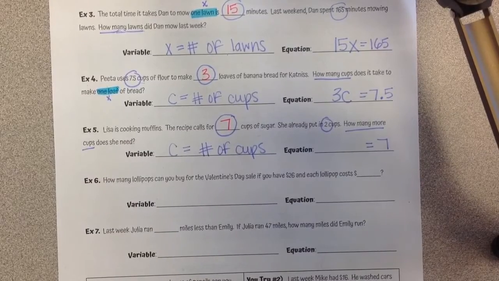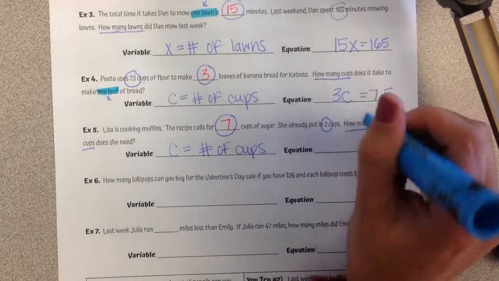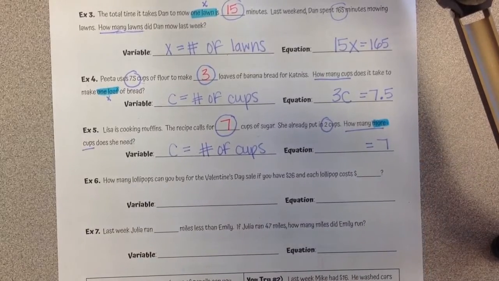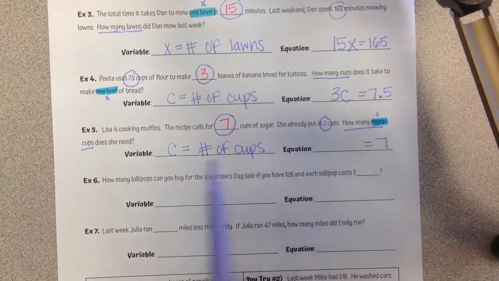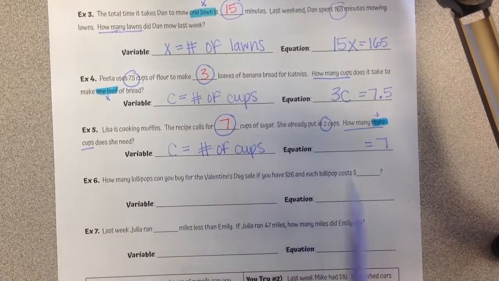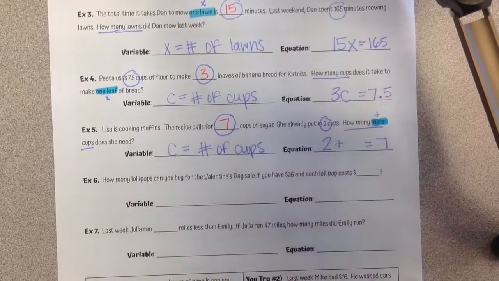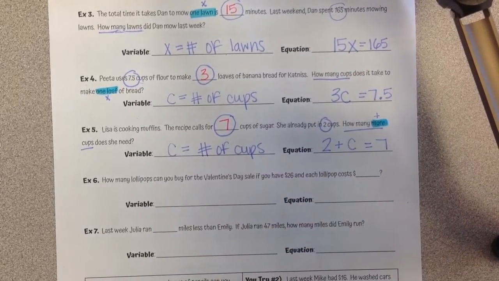Now I'm going to go back and I'm going to look for the word that clues us into the operation. When I scan through, I see that it says, how many more? Remember that the word more, if we use our chart, tells us addition. So I know that I'm adding my unknown variable with the other number in the problem. She already put in 2 cups. So we have 2 cups, plus we need to add some more to get to our total. So the more that we're adding is our unknown amount of cups. So you have 2 plus C equals 7.